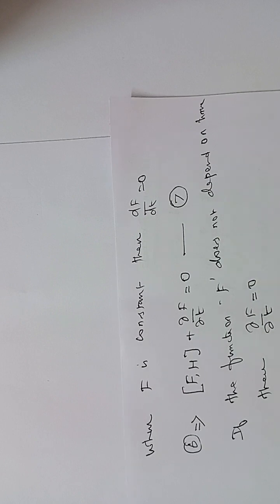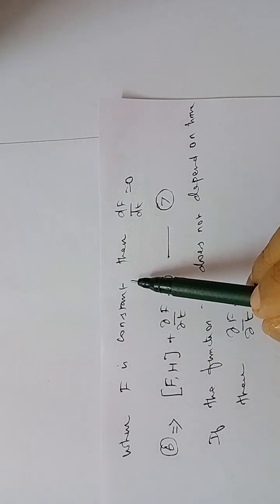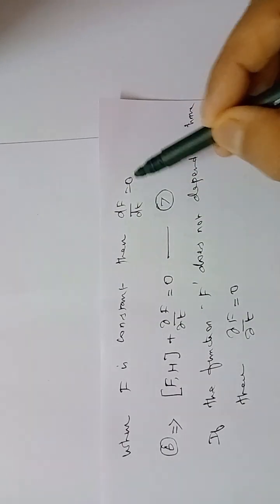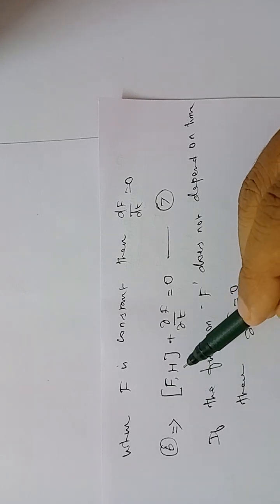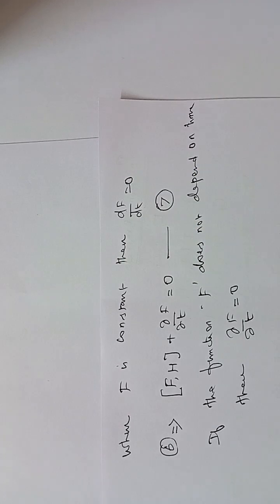Do you understand this physics concept? When f is a constant, df by dt becomes 0, so the equation becomes the Poisson bracket of f comma h plus dou f by dou t equals 0.